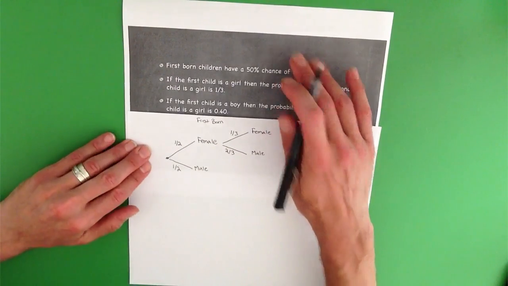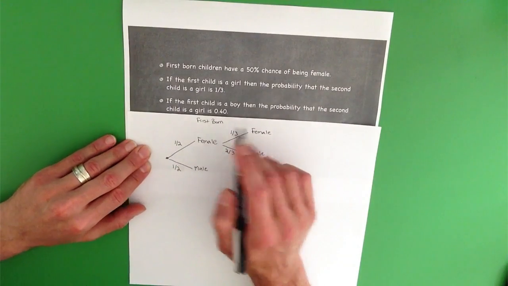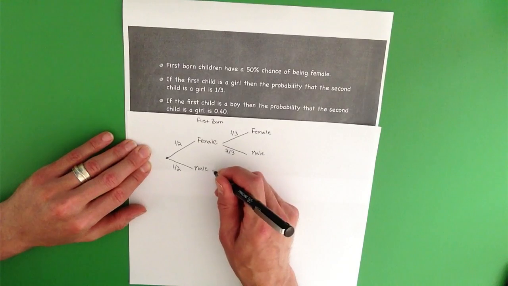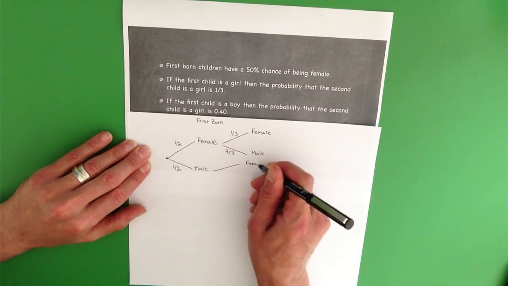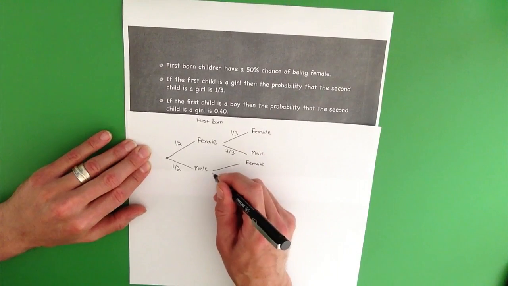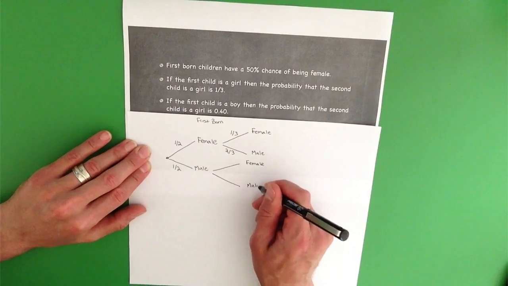If the first child is a boy, then the probability that the second child is a girl is 0.4. Well, if the first child is a boy, that's this branch of the tree. If the second child is a girl, that's this branch. Or the second child might be a boy, male.